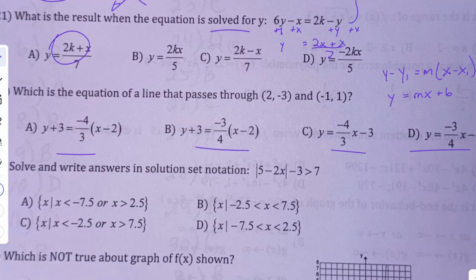I suppose the hacky method would be just to plug in this for x and this for y into each equation. And maybe it works in two of them, and then you got to plug in the other point to see if it works for that one. Which one should I do?